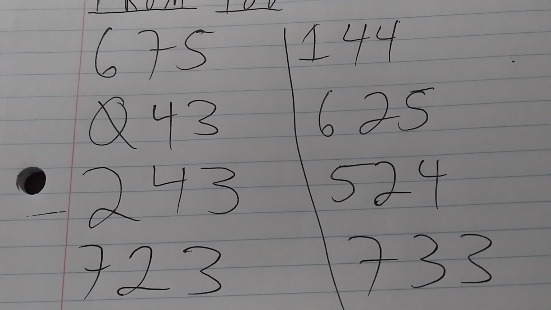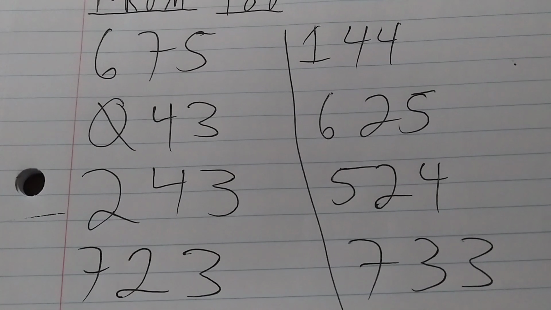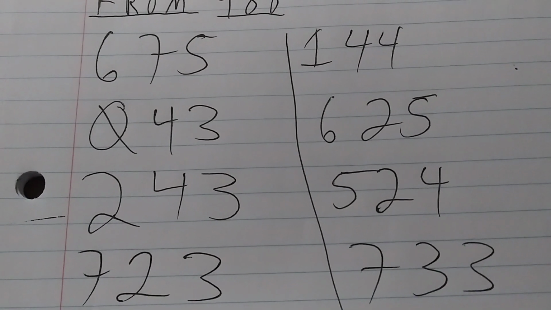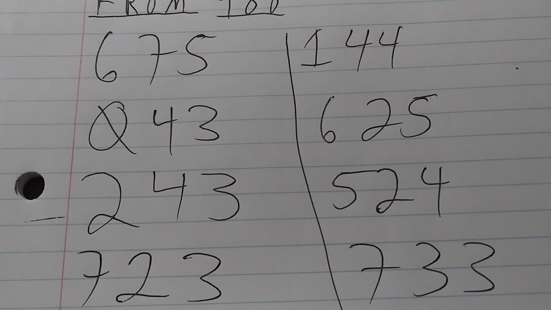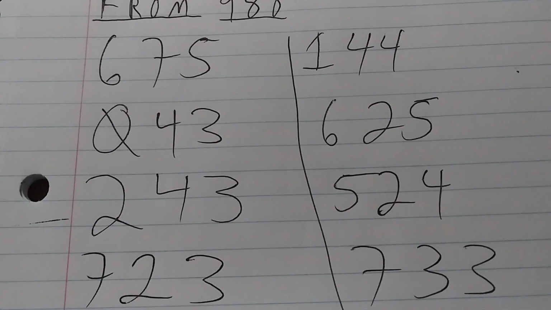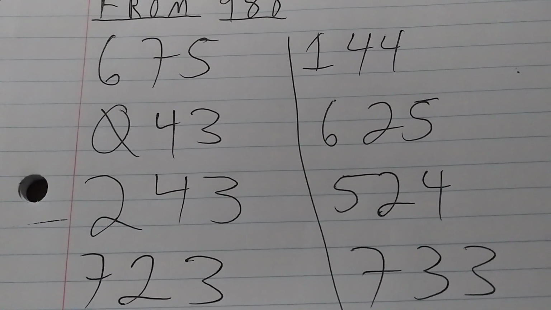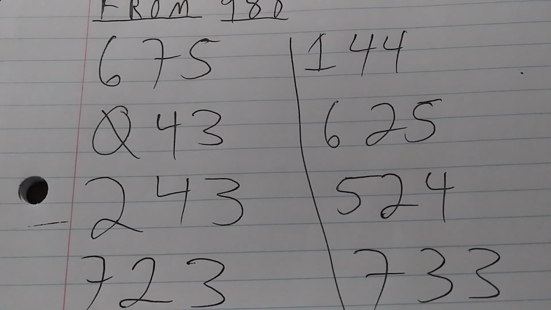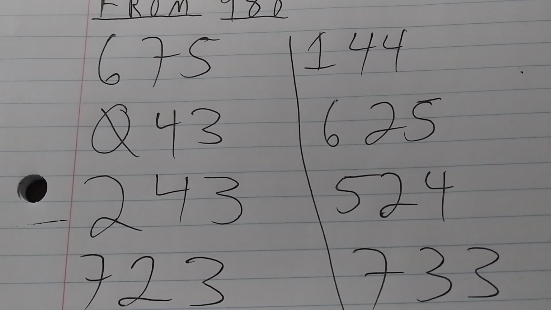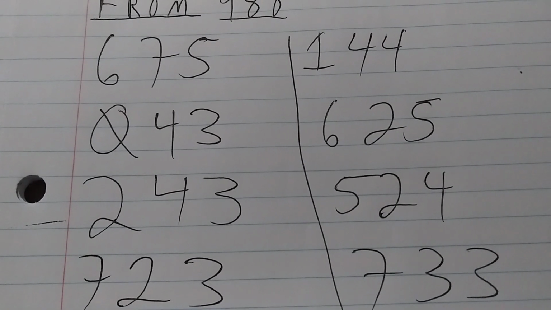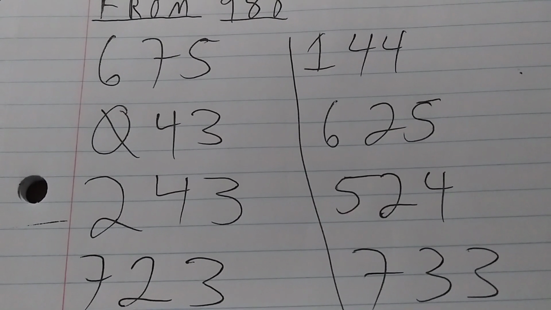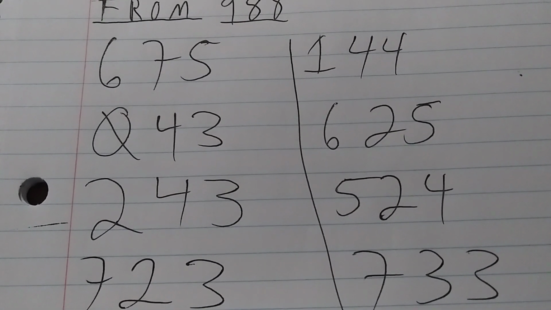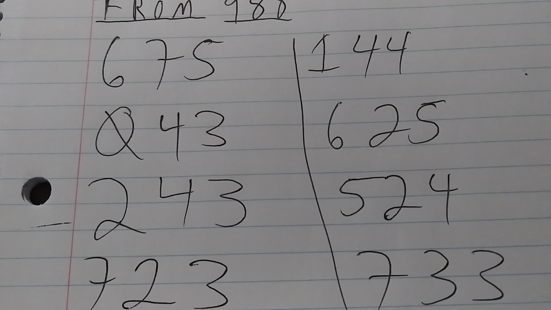So just as an example, let's go with 625. That might show up as like 626, 624, 615, 635, 725, 735, 514, 525, and so on.